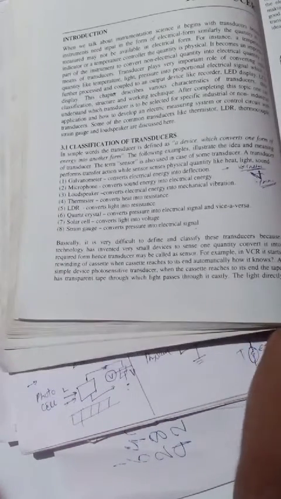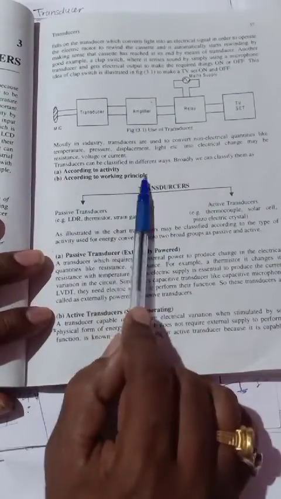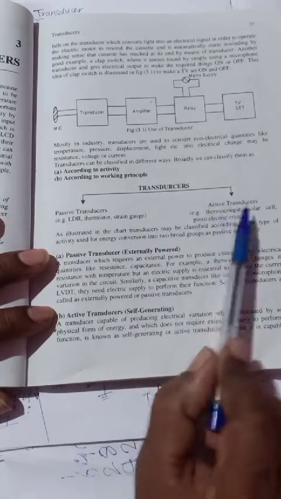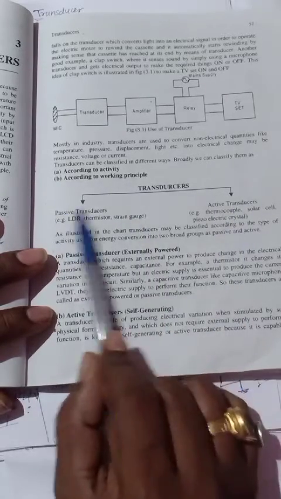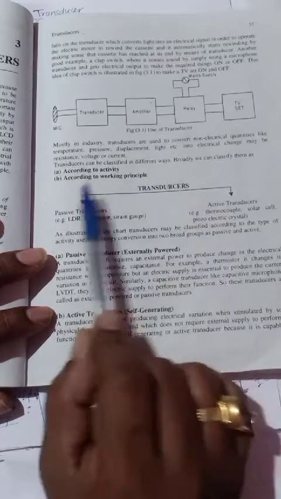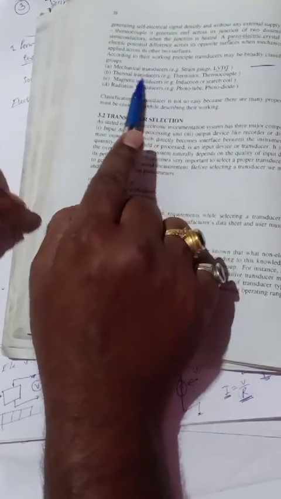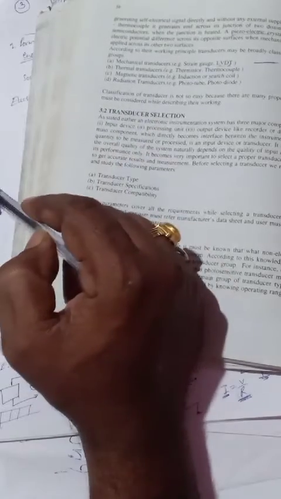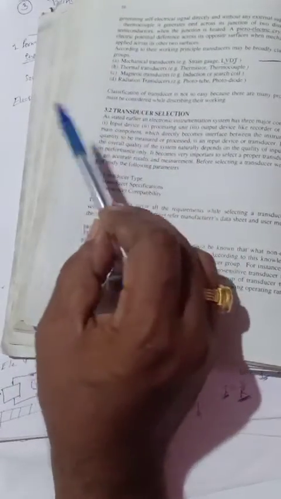So we saw the classification of transducers according to activity, which means passive and active. These are the two main types. And according to the working principle: mechanical transducer, thermal transducer, magnetic transducer, and radiation transducer. There are other types, but we are considering only these four.